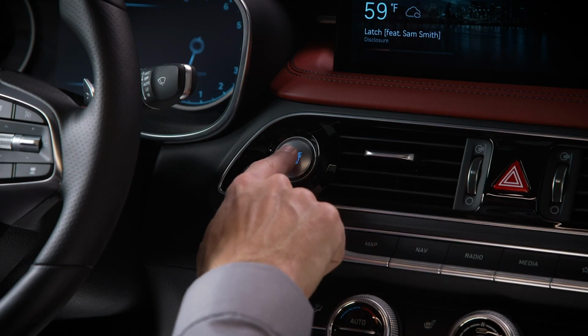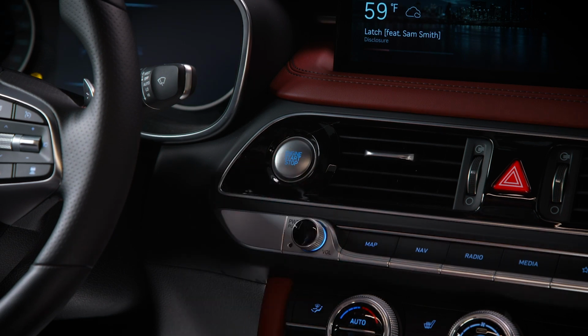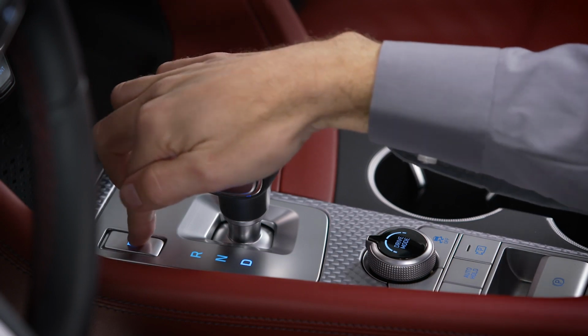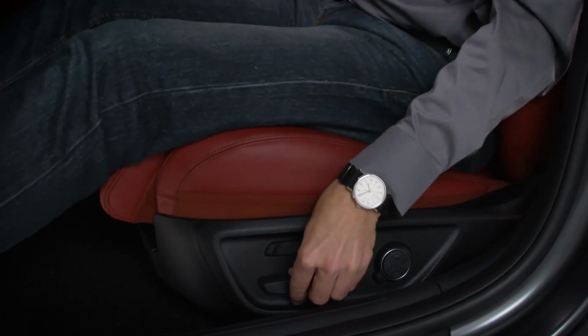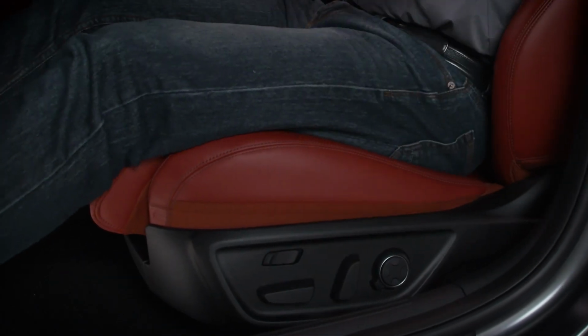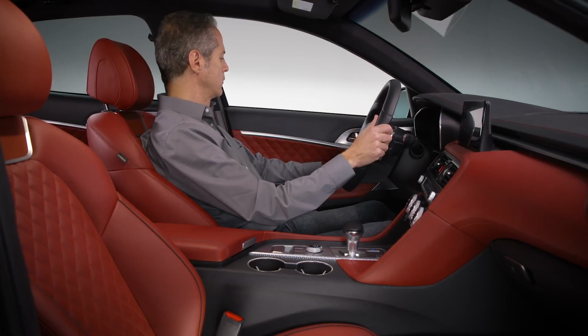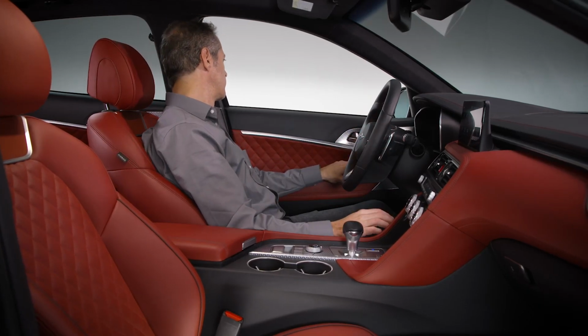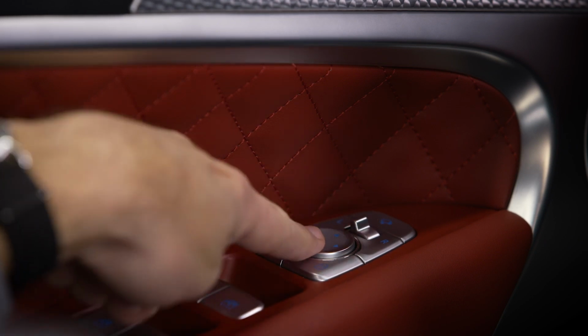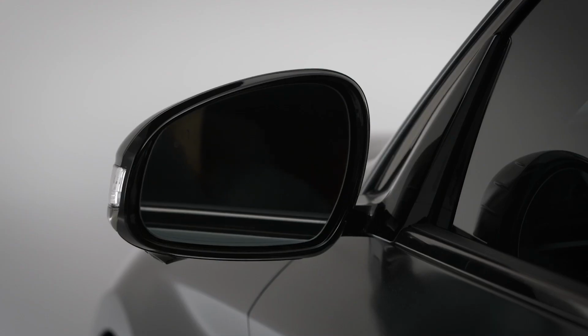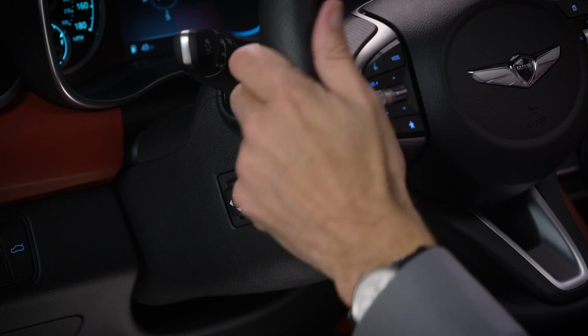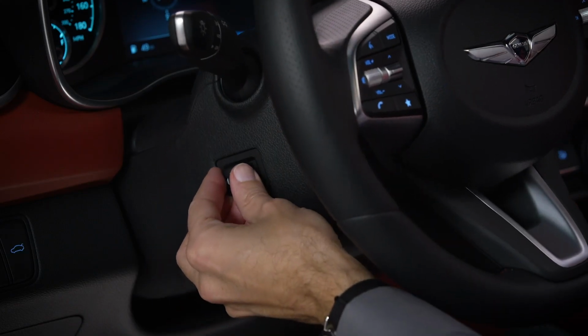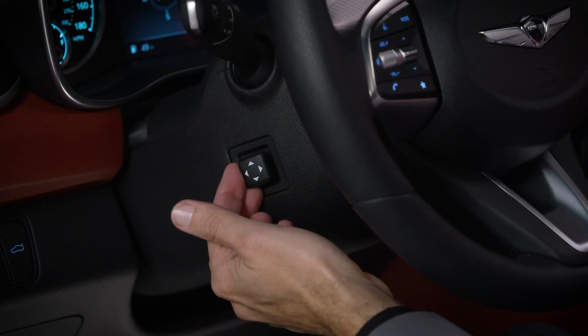To set a seat position in the memory, ensure that the engine start-stop button is in the on position and the vehicle is in park. Adjust the driver's seat to the desired position. Mirror positions can be adjusted on the door. Select the left or right mirror, then adjust using the adjusting ring. If equipped with power steering wheel adjustment, set the steering wheel to the desired position.